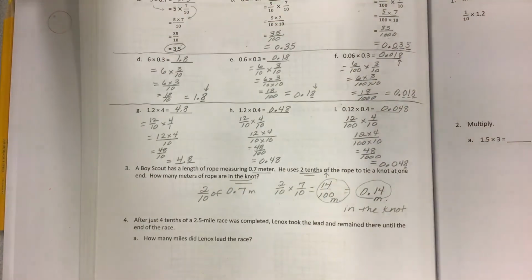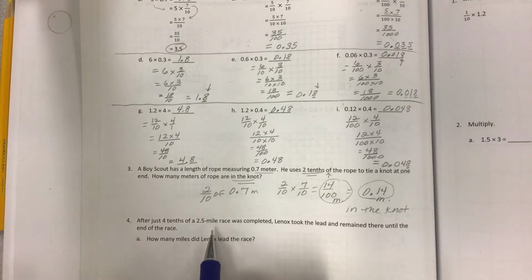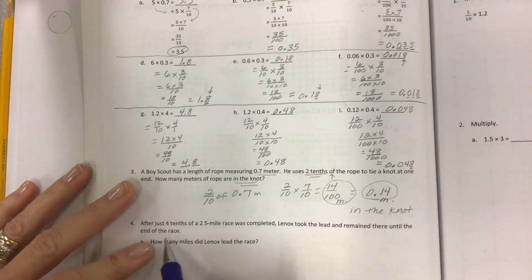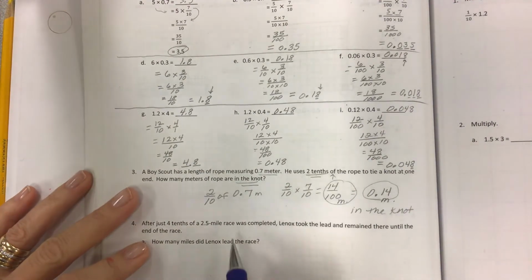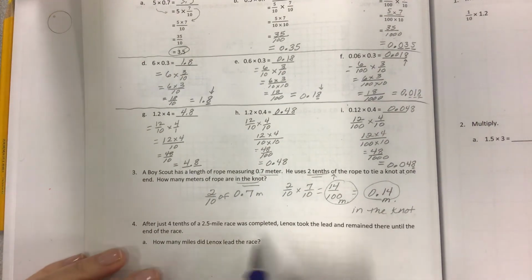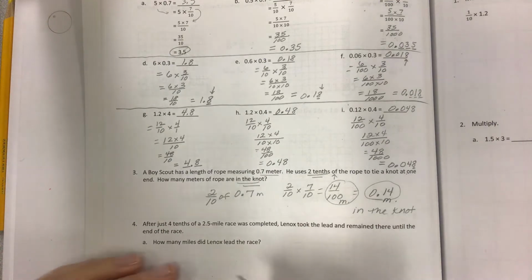We're almost done. After just 4/10 of a 2.5-mile race was completed, Lennox took the lead and remained there until the end of the race. Good job, Lennox. Got first place. How many miles did Lennox lead the race? So we've got, after the 4/10, what would be left?